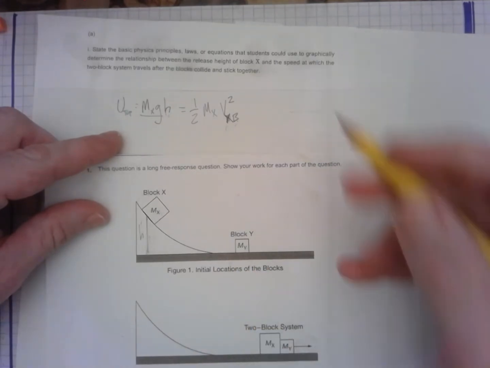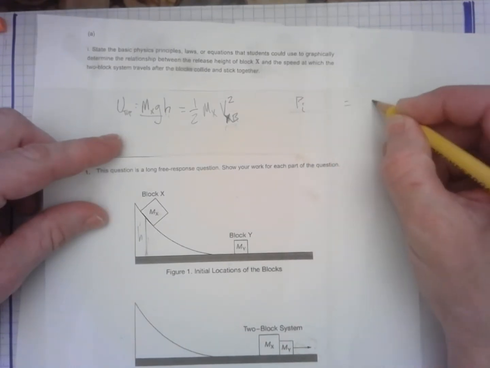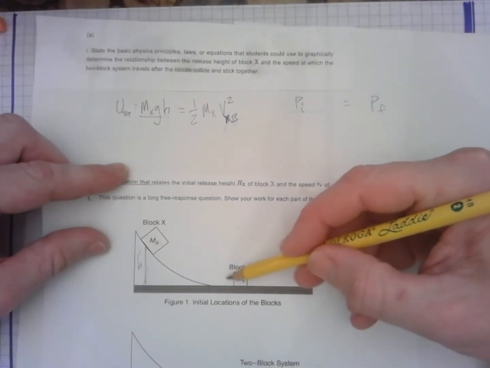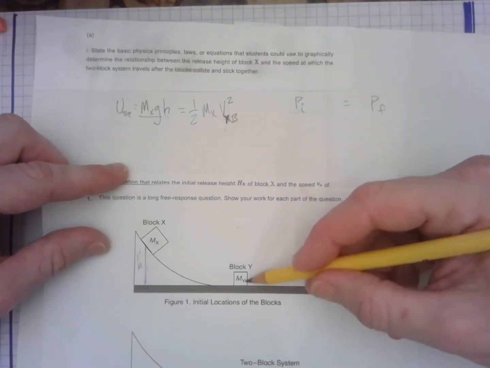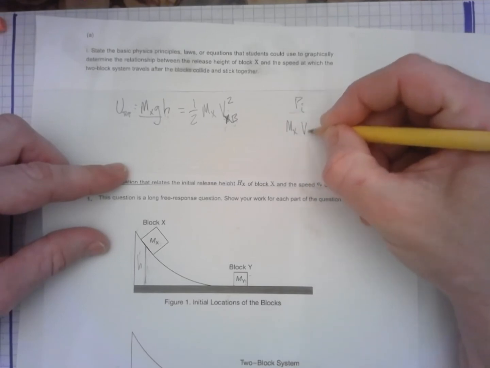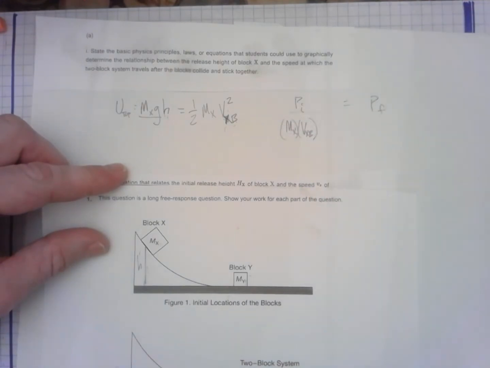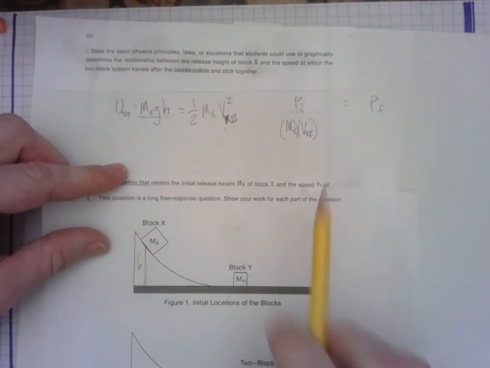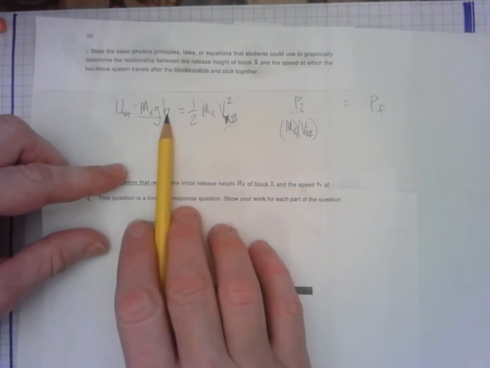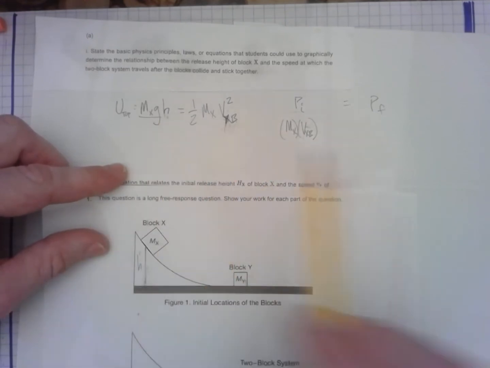Now I have the collision. Well, the collision is the realm of momentum. So initial momentum has to equal final momentum. Initial momentum would be in the form of block X because this one's stationary. So it would be mx times vxb. There's no square there, right? So it would be those two times each other. But this, if I had to, I could describe in terms of h. See the connection here? I need h, but there's an equation involving the two of them. But we'll come back to that.